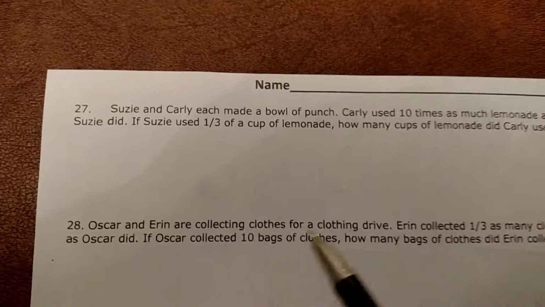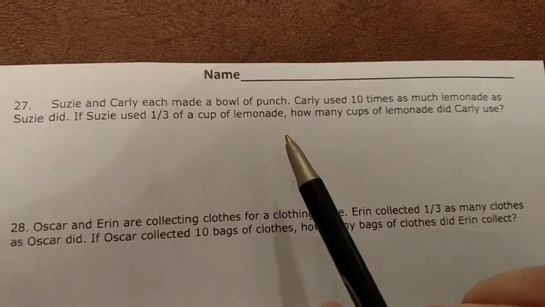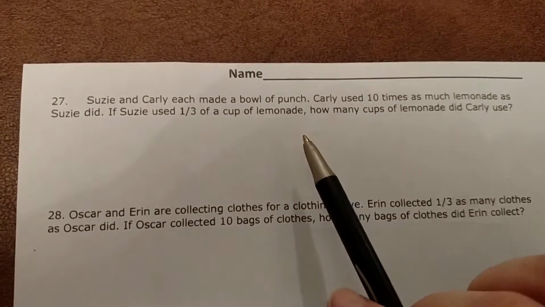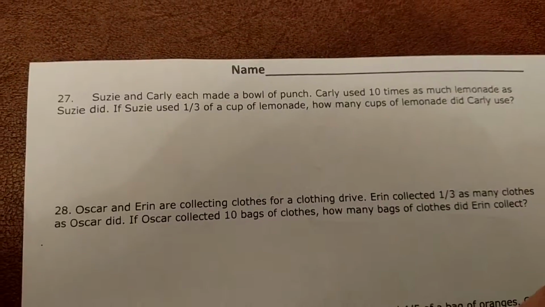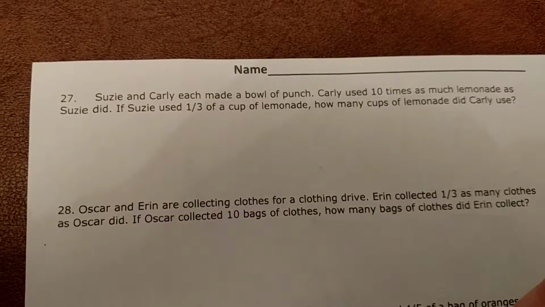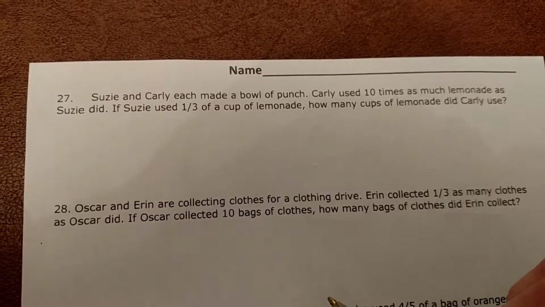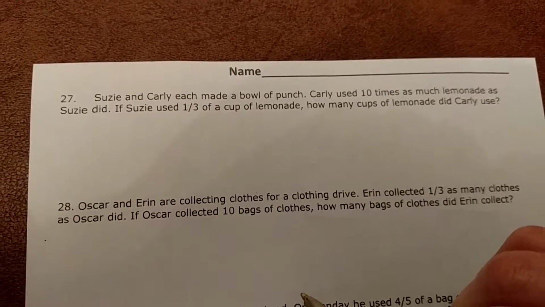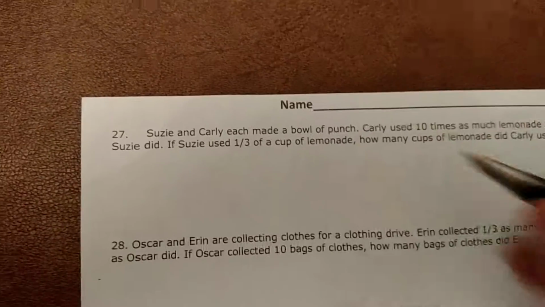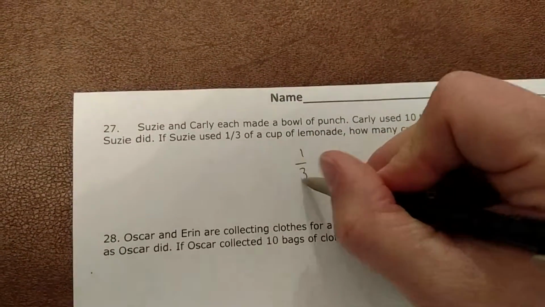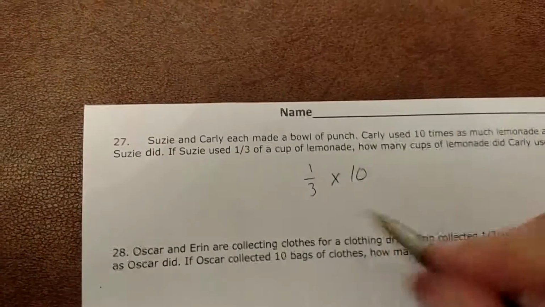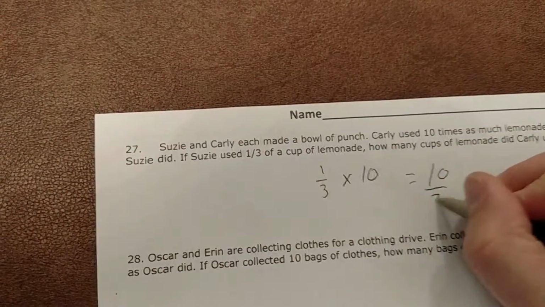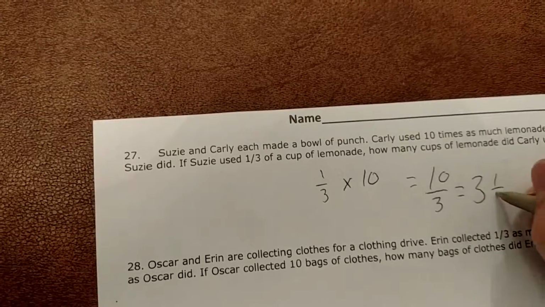So Susie and Carly each made a bowl of punch. Carly used 10 times as much lemonade as Susie did. If Susie used 1/3 of a cup of lemonade, how many cups did Carly use? Susie did 1/3, Carly did 10 times as much. So we're doing 1/3, 10 times, which gives us 10 thirds, which better yet gives us 3 1/3.